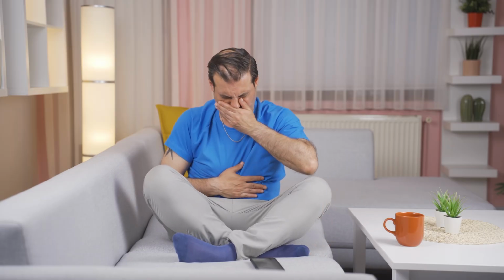Hyperparathyroidism can also cause mood changes, depression, and irritability. Since calcium plays a key role in muscle and nerve function, muscle weakness and joint pain are common complaints. High calcium levels can also affect the digestive system, leading to nausea, vomiting, constipation, and loss of appetite.